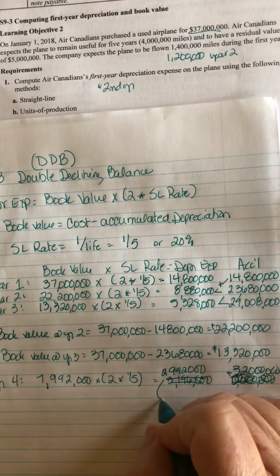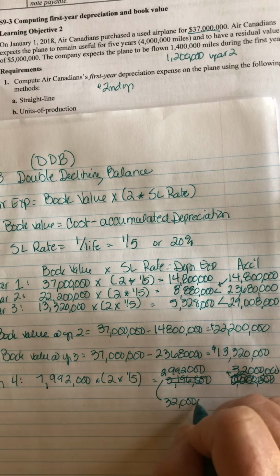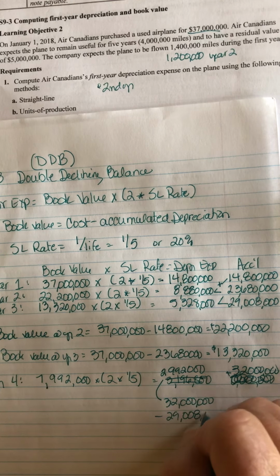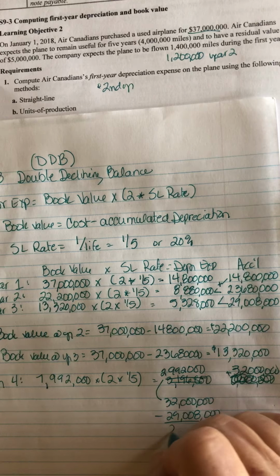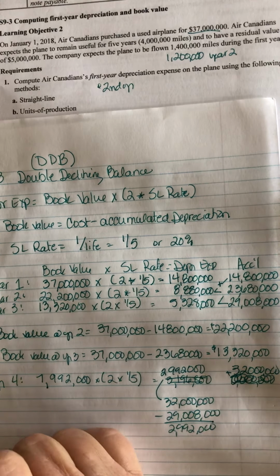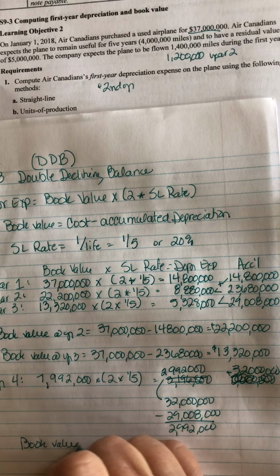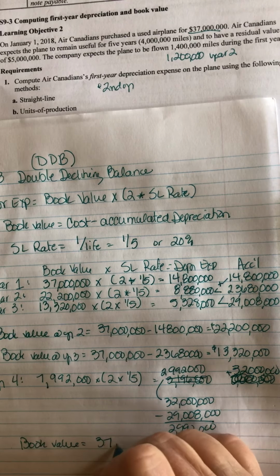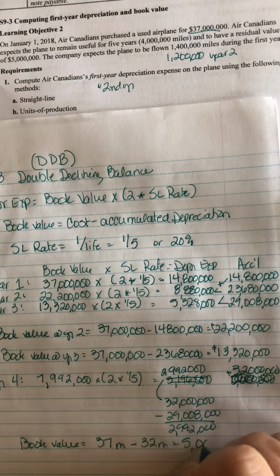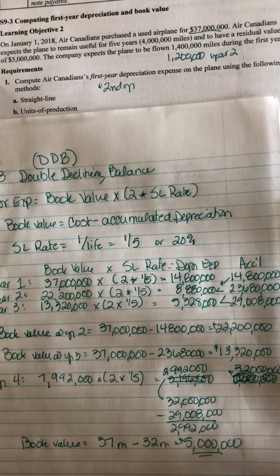I got that number by doing the 32 million that my accumulated needs to be, minus the 29,008 that's already in there. All right, and that ensures that my book value now is my 37 million minus my 32 million, and that's $5 million. And that's where it has to stop.